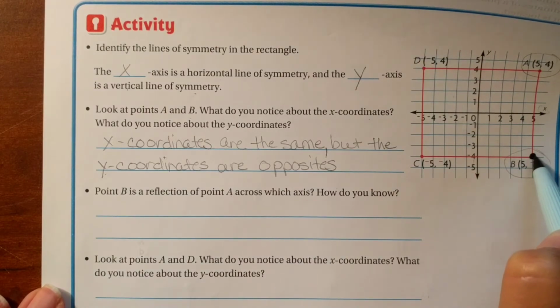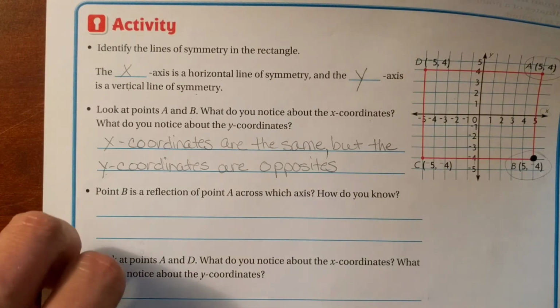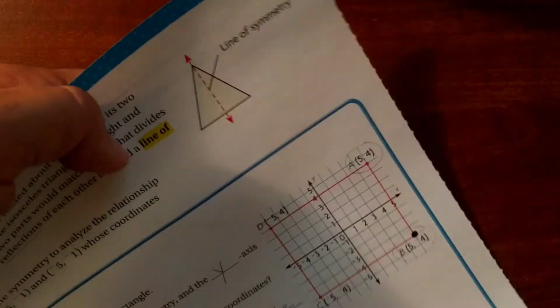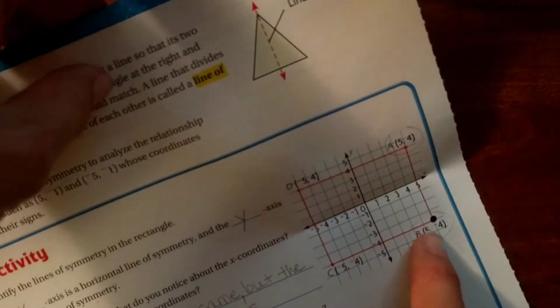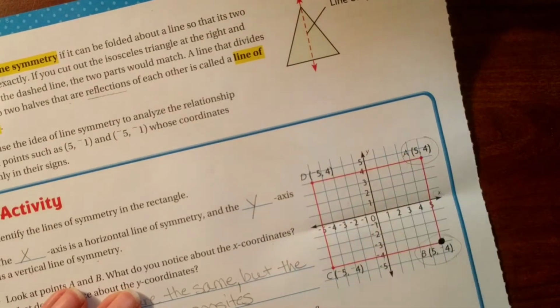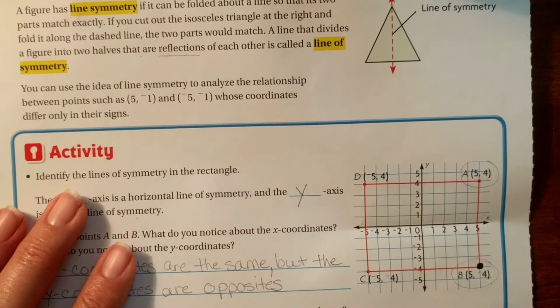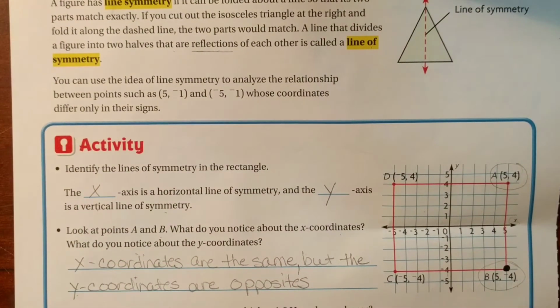If I darkened in point B, and let's say that was actually paint, and then I folded this paper along the x-axis, making sure it was perfectly folded, this black dot, if it was paint, would put a black smudge right there, wouldn't it? If I pressed them together, it would make a black smudge right there on point A.